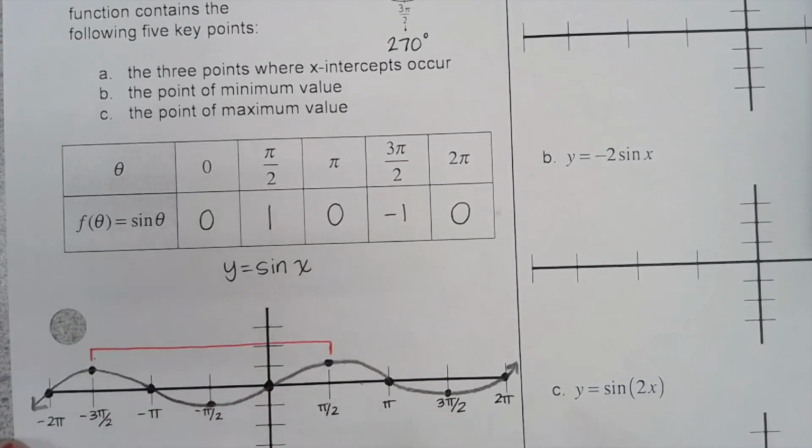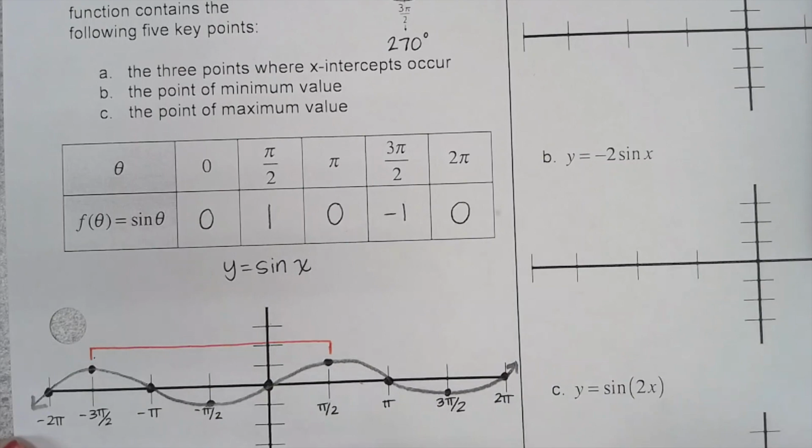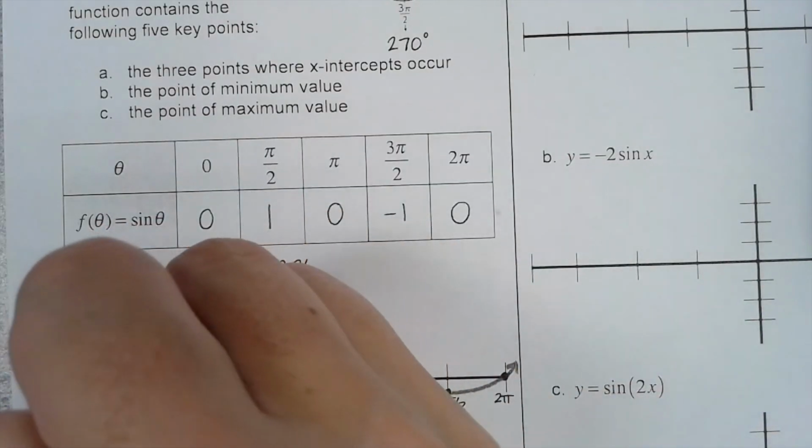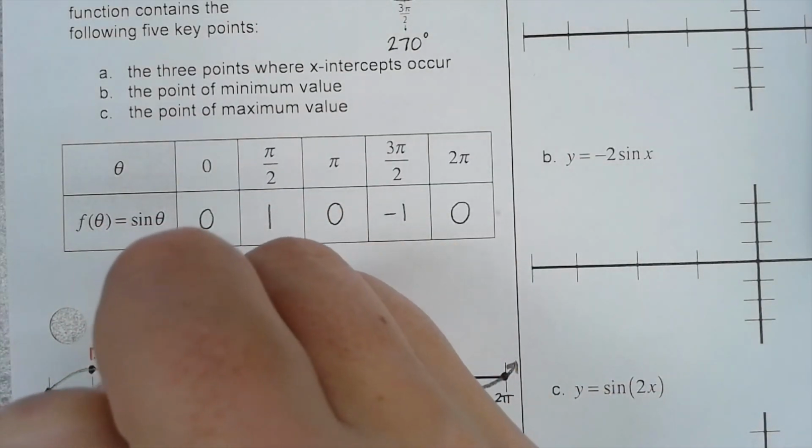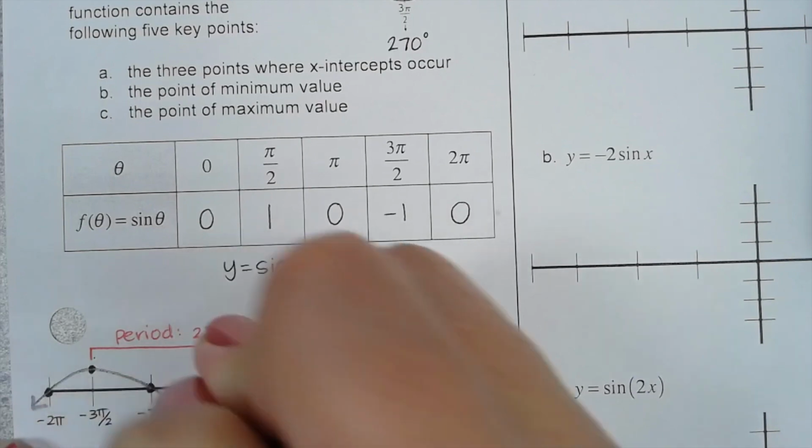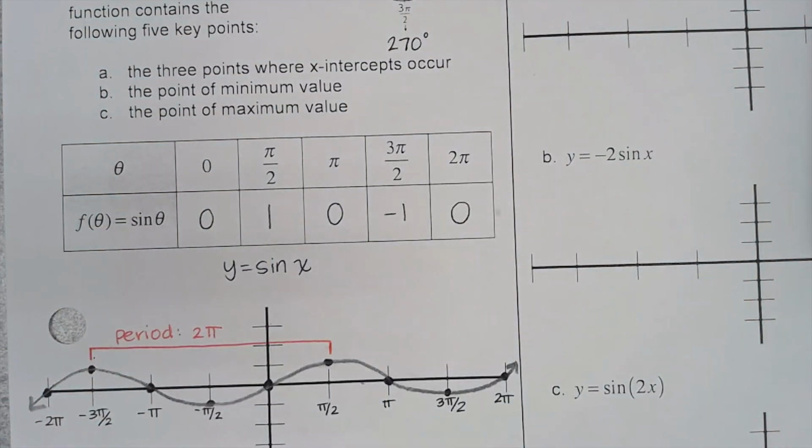It takes until pi over 2 to get back up to the same place. Again, you could go from here to here, or you could go from here to here. You're measuring the same thing on all of them. So for this graph, the period of this graph we label as 2 pi radians. So it takes 2 pi to get back to where it's going.